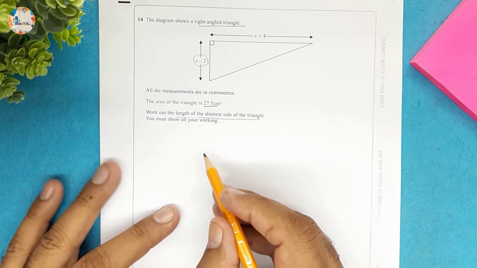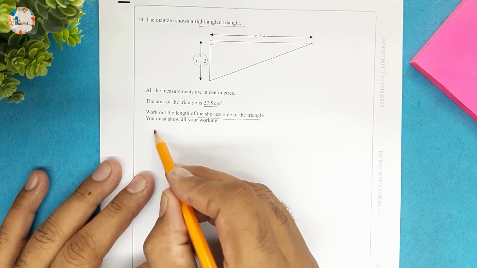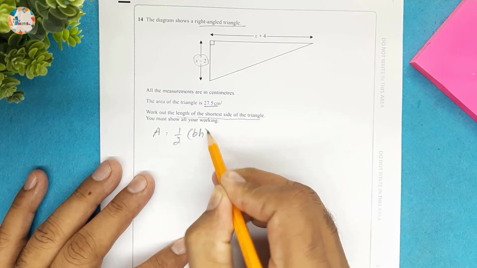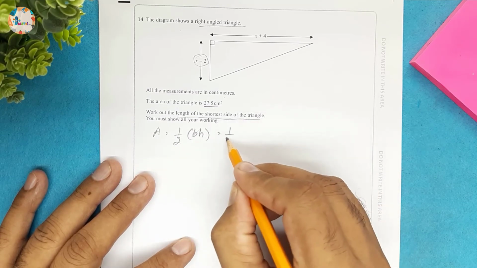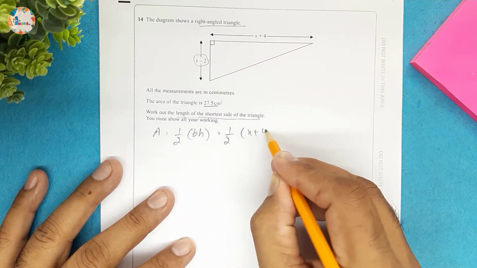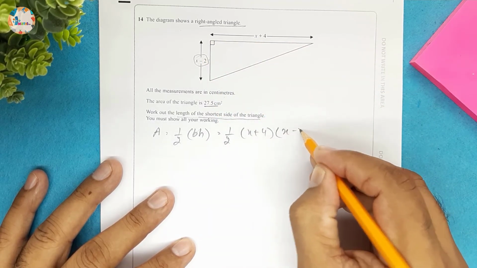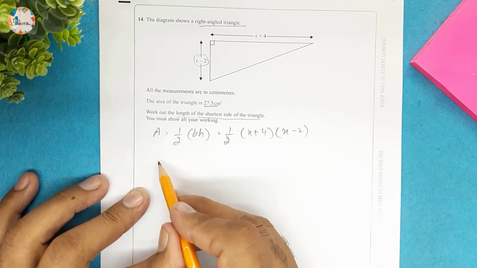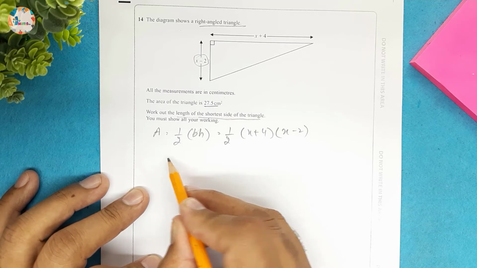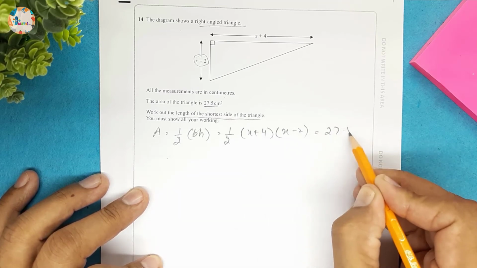So first of all, we know the area of the triangle is equal to 1 by 2 into base into height. The base is x plus 4 and the height is x minus 2, and this is equal to 27.5.